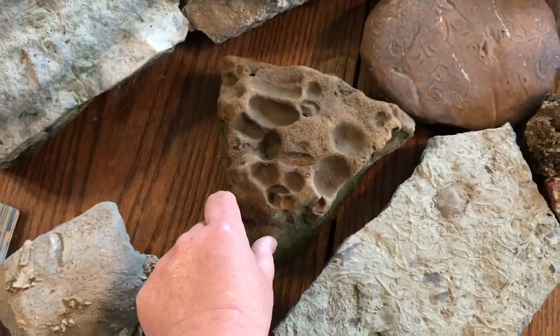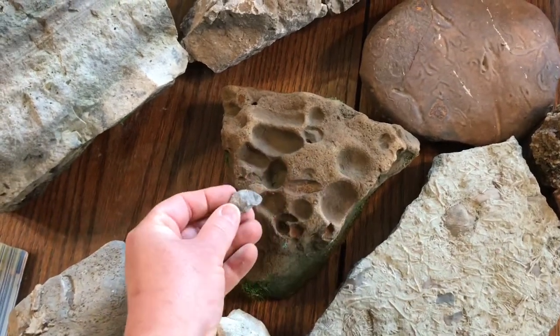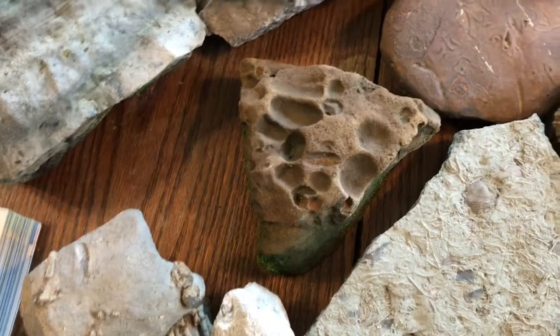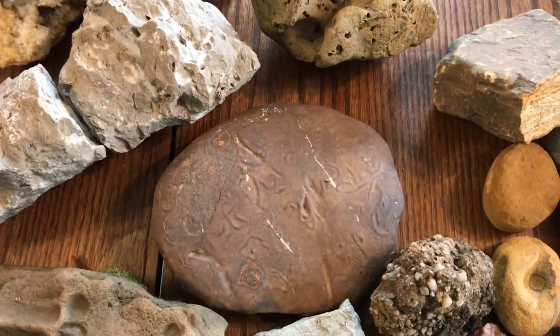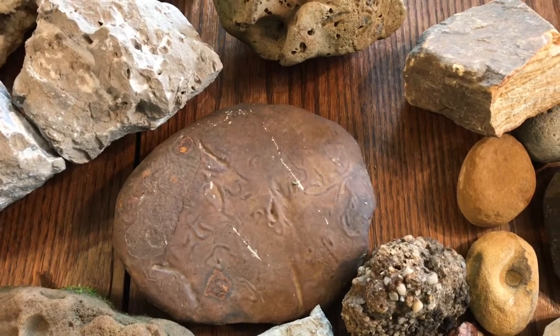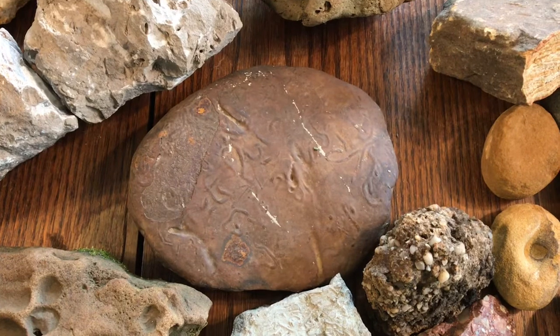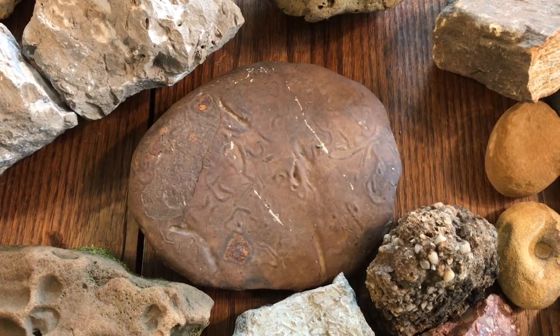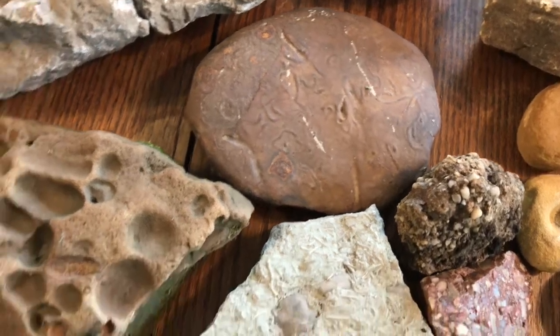This is a piece of hardened mud, and everywhere you see those little divots, that's where there would have been some kind of little clam stuck in there. Here's a little fossilized piece of the ocean floor. I don't know where that came from. Of the ocean floor from when Ohio was covered up by oceans, and you can see where little worms and things have crawled around in the mud and it hardened.